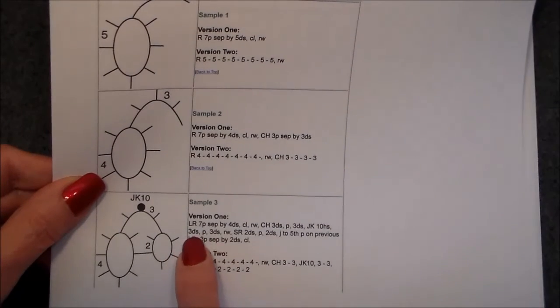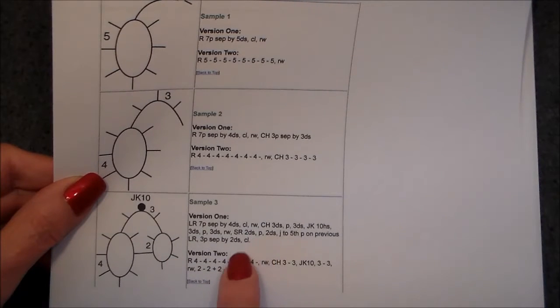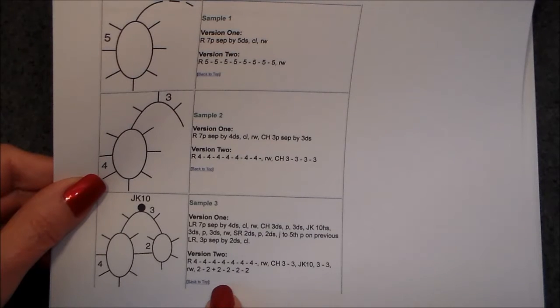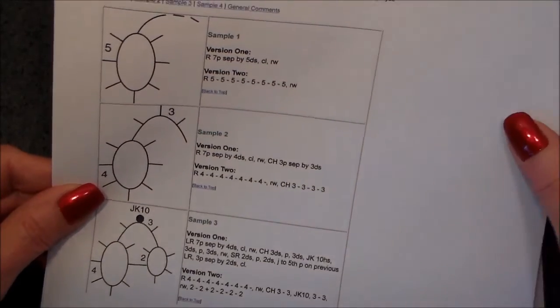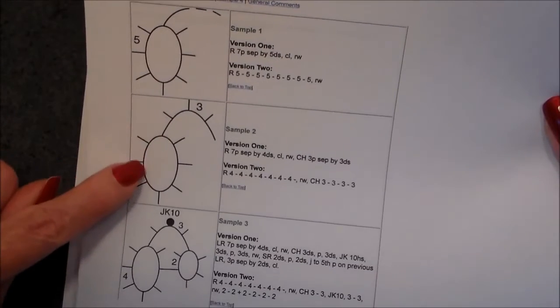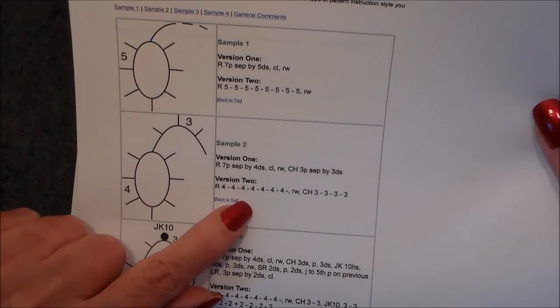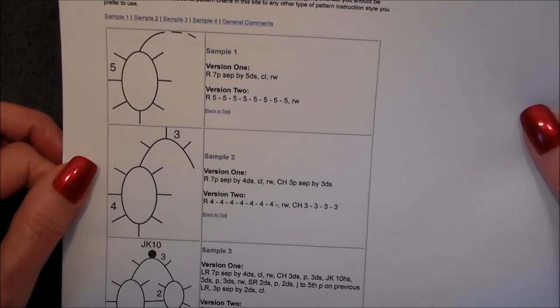Okay, you have two different versions of how to read this pattern. Read over these, understand them. If you have questions, don't hesitate to ask them in class, because if you've got a question, chances are there's 5 other people that have that same question. So don't be afraid to ask questions. Okay, so now you see the diagrammed pattern, and you see the 2 forms of written instruction. Whichever is easiest for you is the way to go.